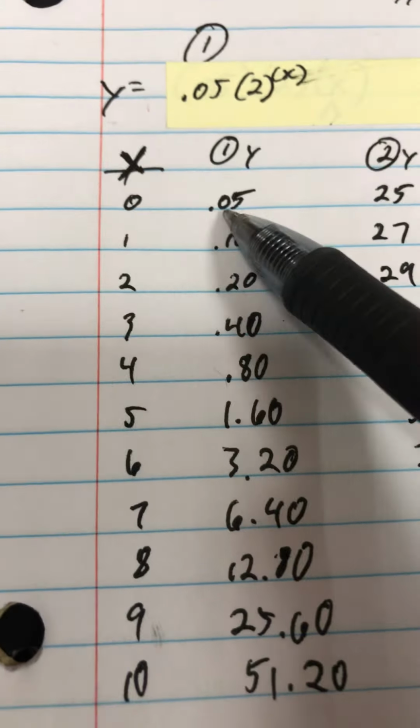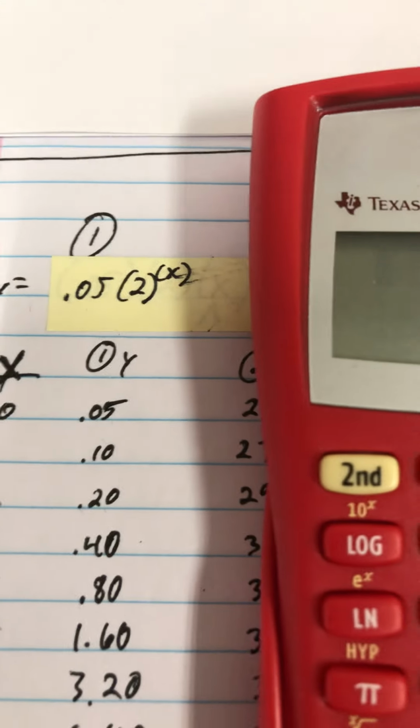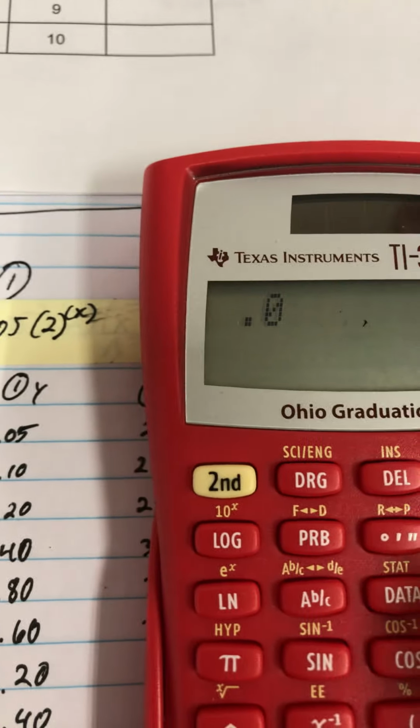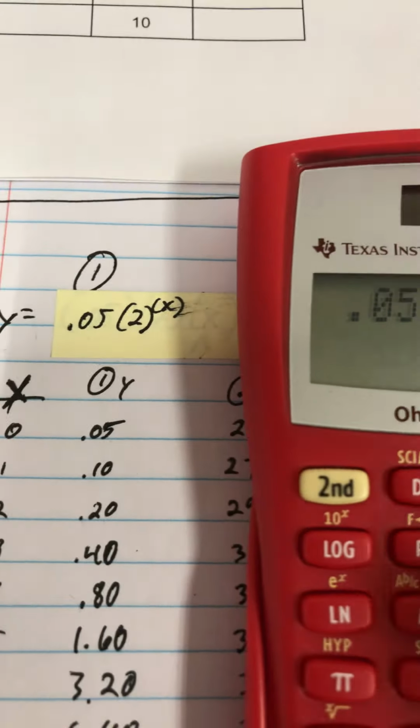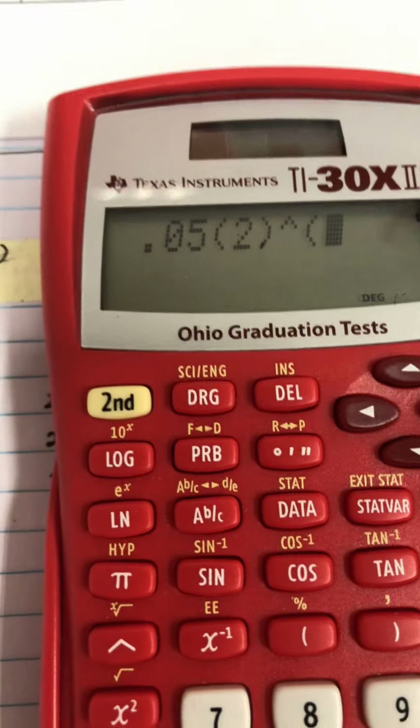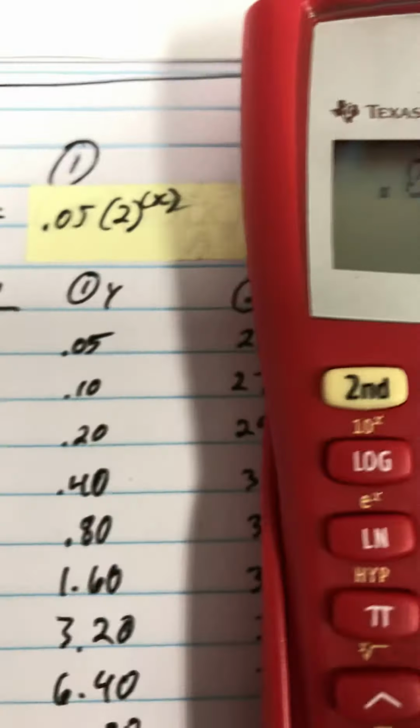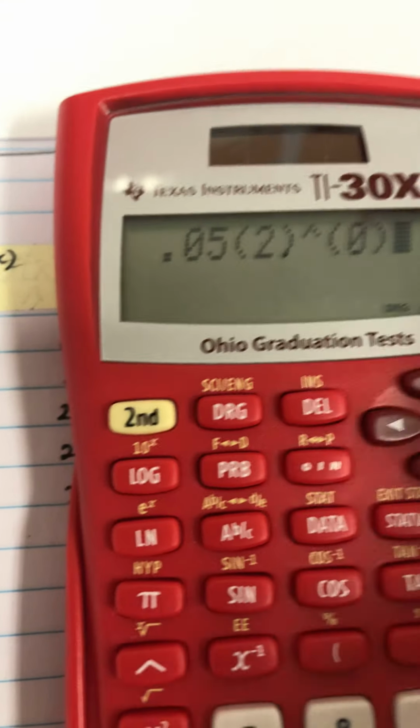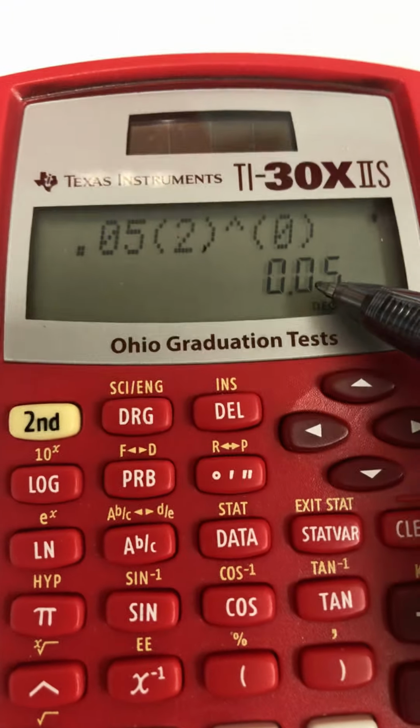So first of all, I did it backwards. I figured out the y values first, and then what equation would fit that, so it's an exponent. One way you could solve this on your calculator, to make life a little bit easier, if you have a calculator like this, or the capabilities that this calculator has: I put my 0.05 in, and then I put times 2, and then I use the up button, and I put in parentheses my x value. So the first one I put in 0, and then I hit equals, and I get just that 5 cents.